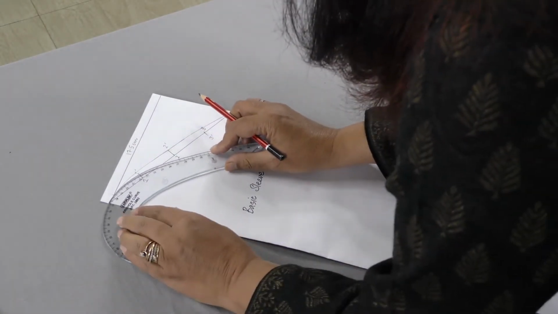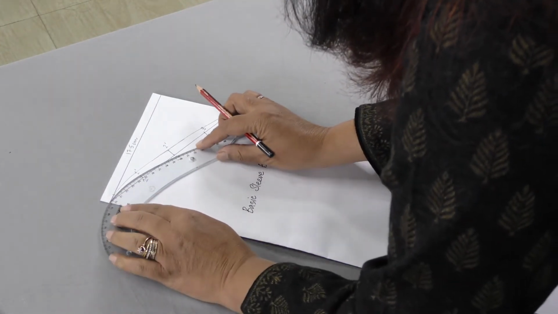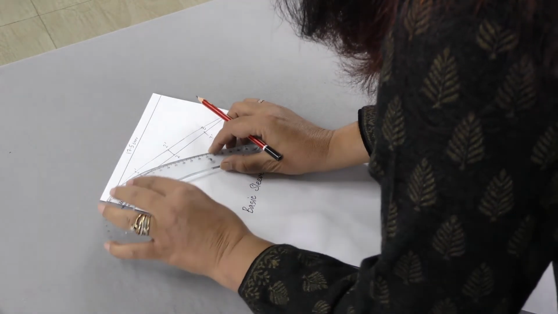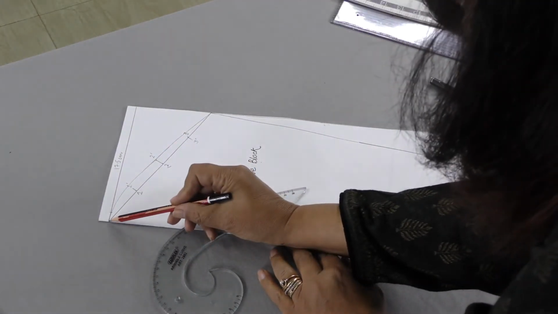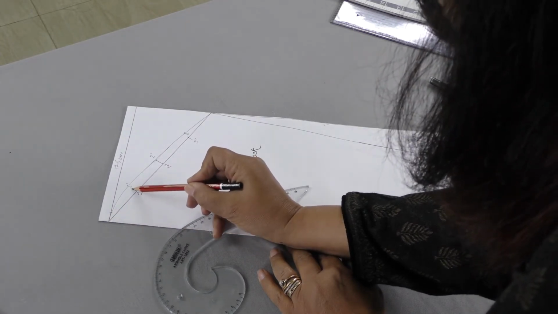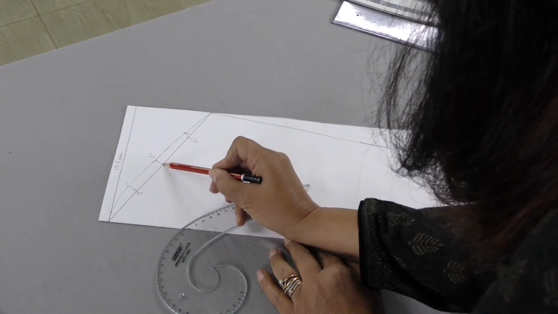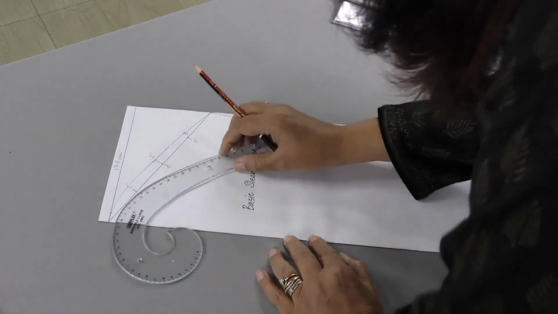For the front curve, you have to start again from the center point, touch the A dash point first. This is the direction that we are going to follow. We start with this point. We touch point 1 dash, then take it through to 3 dash and then take it at the end.